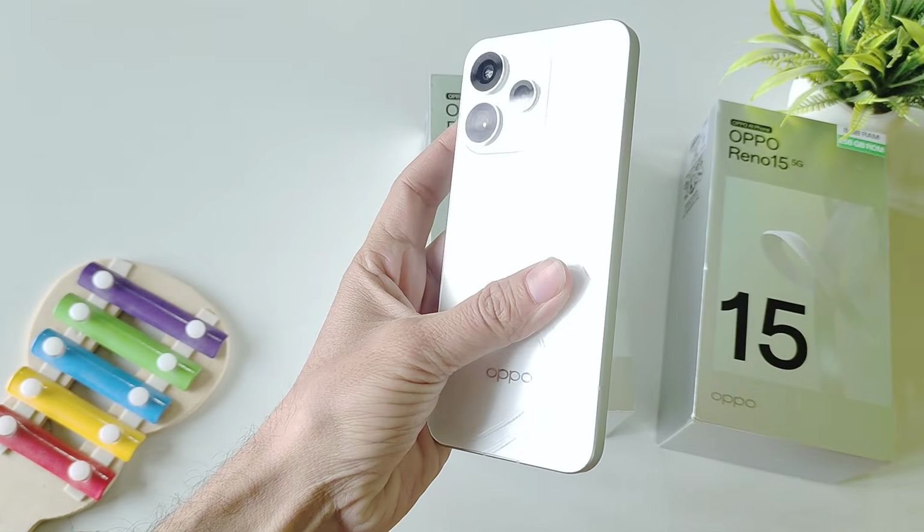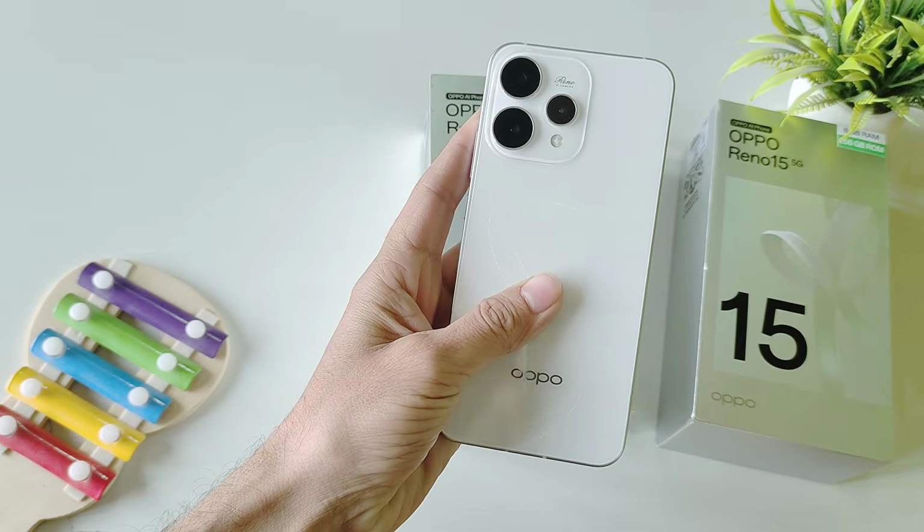So these were some amazing tips and tricks and hidden features for the Oppo Reno 15 5G smartphone.